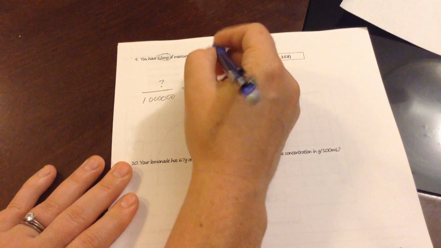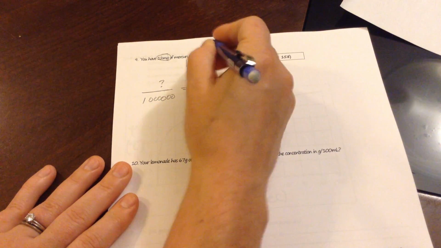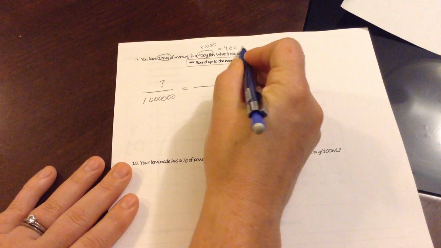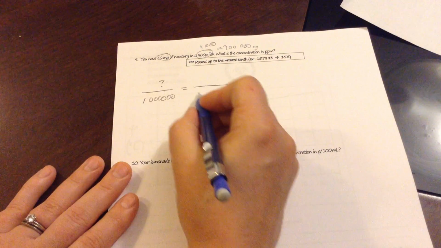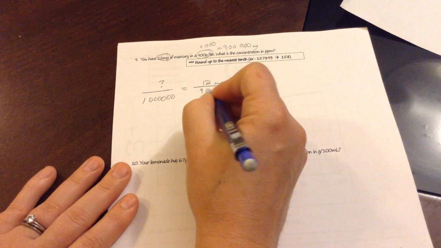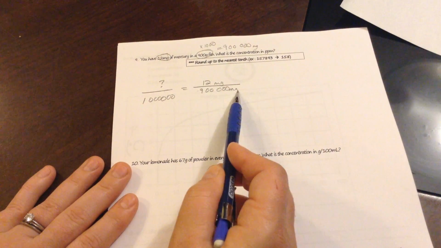I'm going to convert the grams into milligrams by multiplying by 1,000. So that gives me 9,000 milligrams. So now I got milligrams and milligrams. I can solve this problem.